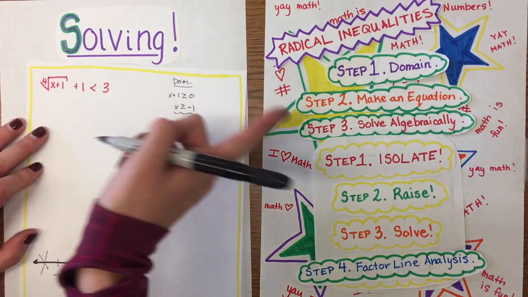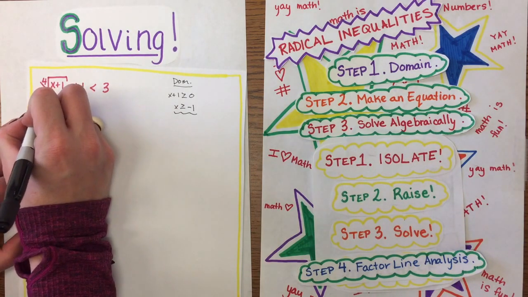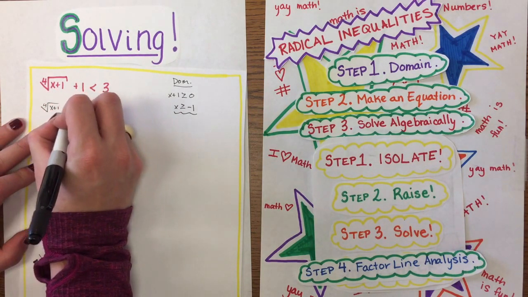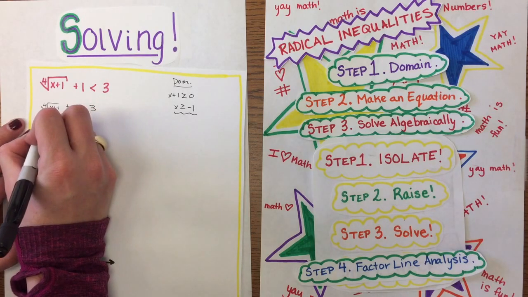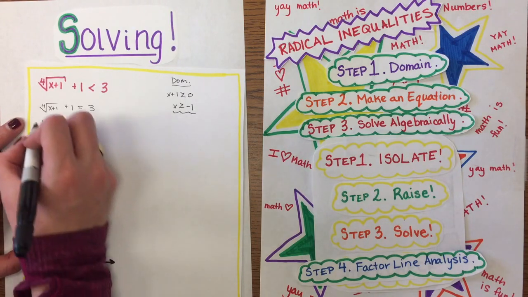Now I'm going to go through solving this. I'm going to make an equation, solve algebraically. Fourth root of x plus 1 is equal to 3. Fourth root of x plus 1 is equal to 2.